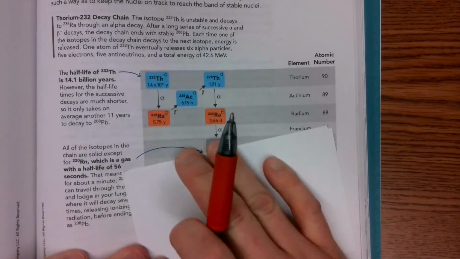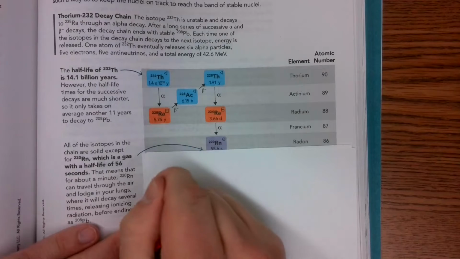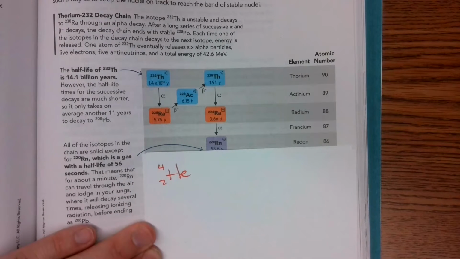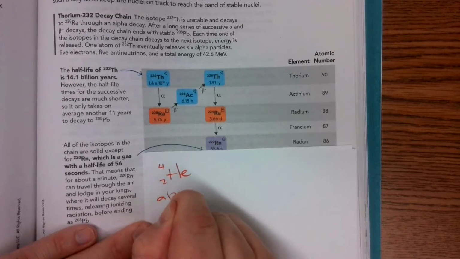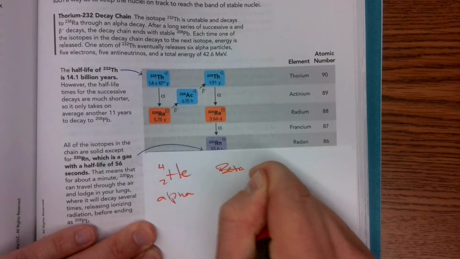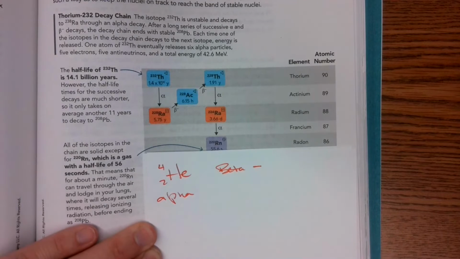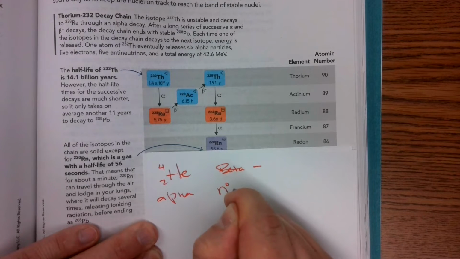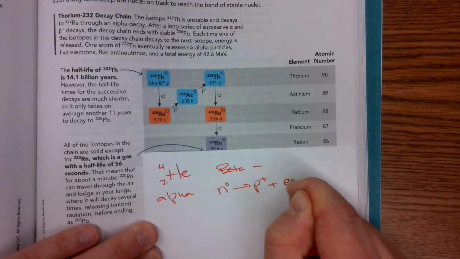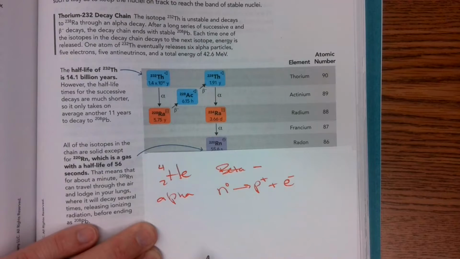Alpha particles are basically helium nuclei, so they're losing 2 protons and 2 neutrons. And then we have a beta minus decay, and that's when a neutron turns into a proton and it releases an electron, this beta minus particle.